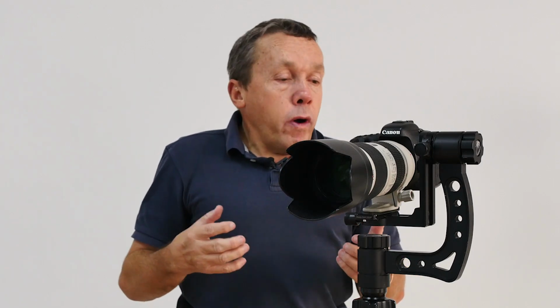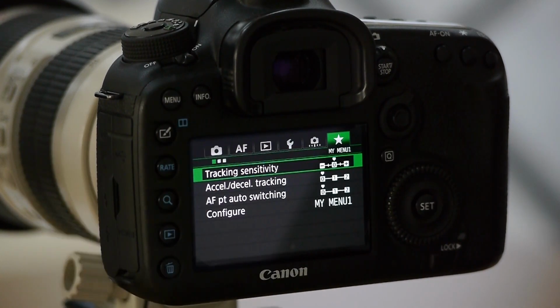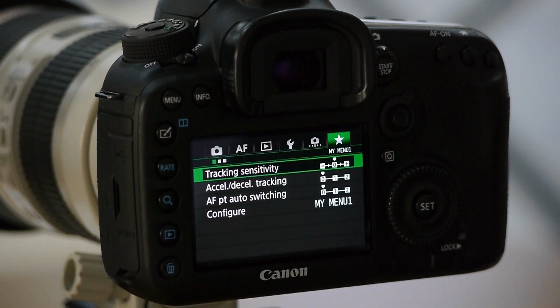I don't have one particular setting for tracking sensitivity that I always use on every lens that I go out with, but rather I keep it in the green menu so that I can access it quickly in the field and make changes as I need to.